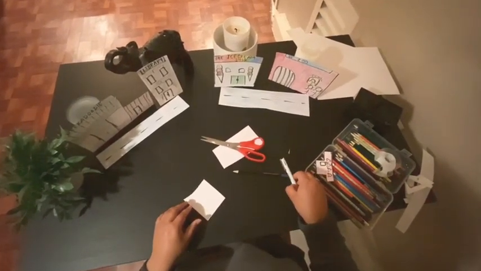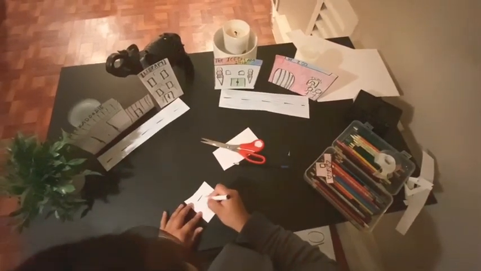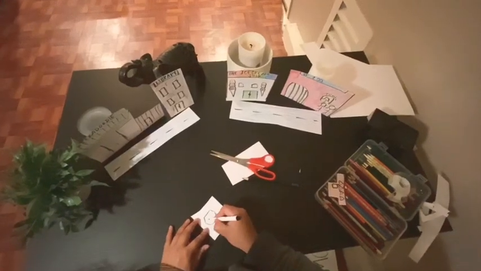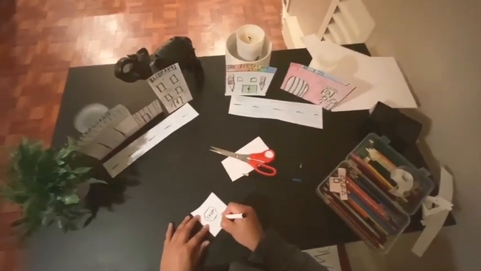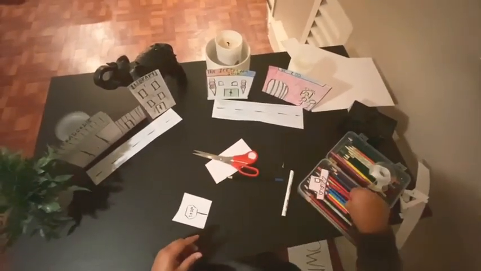The next thing that I did was I had some other paper left over and I decided to make a stop sign. Look at that. Stop is spelled S-T-O-P. And then I colored the stop sign red.